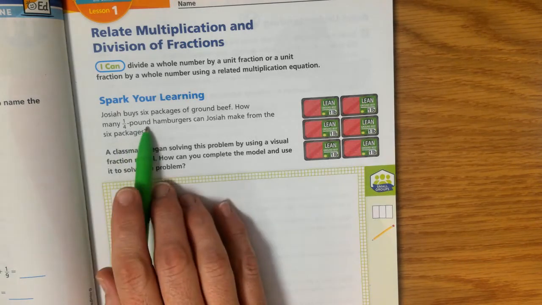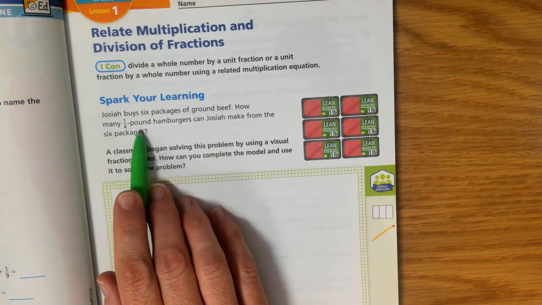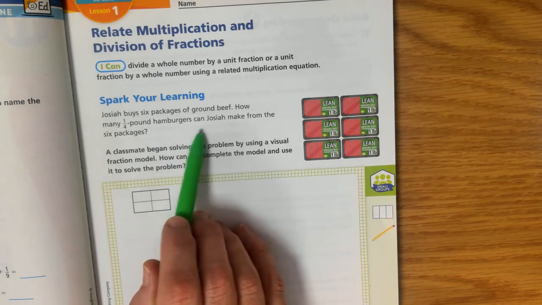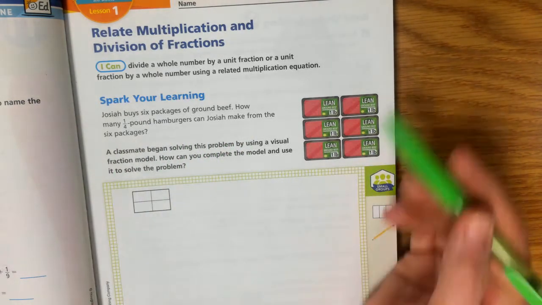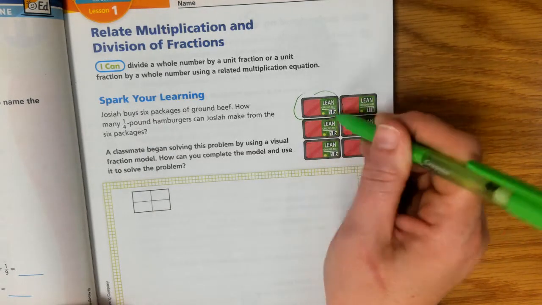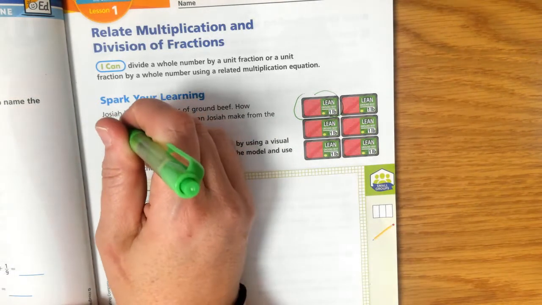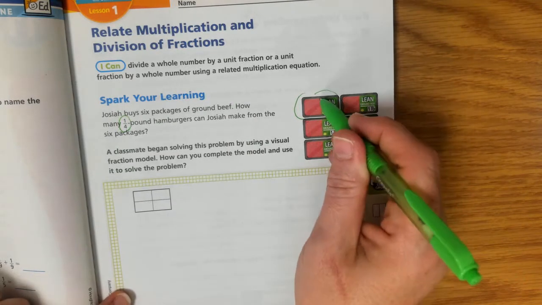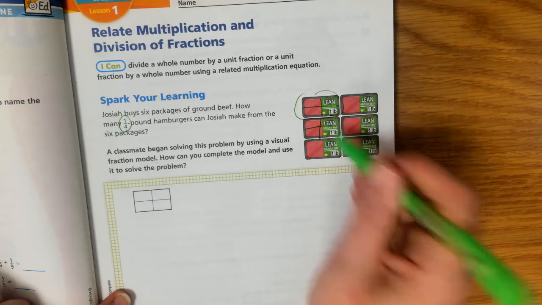So Josiah buys 6 packages of ground beef. How many 1/4 pound hamburgers can Josiah make from the 6 packages? So we can see that each package has 1 pound in it, and he wants to know how many 1/4 pound hamburgers he can make. So that means we're going to have to split each pound into fourths.